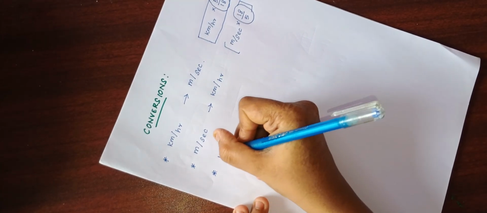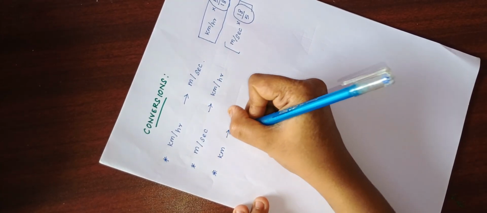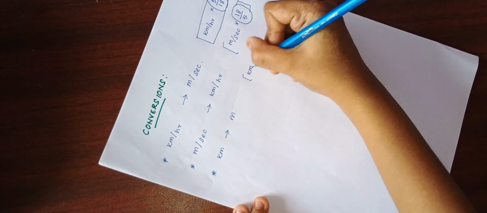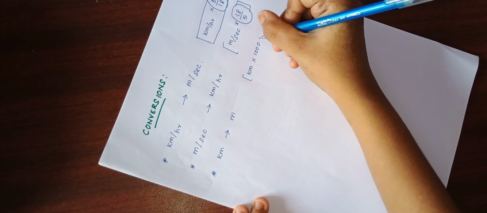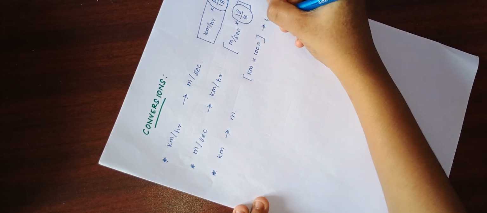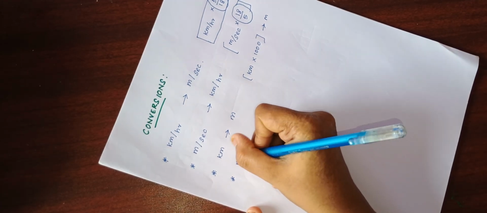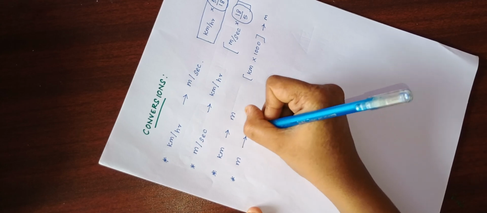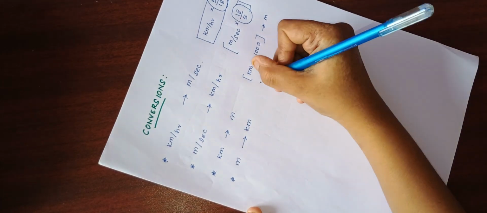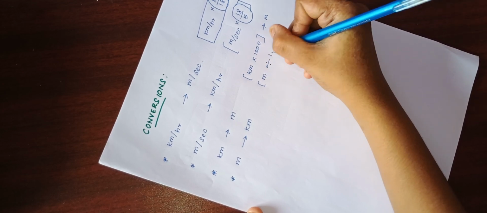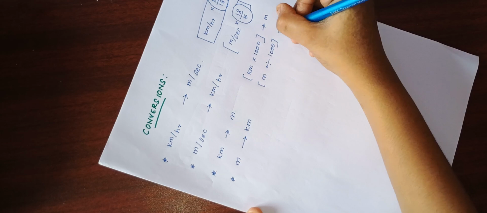And the third thing is, to convert from kilometer to meter, you have to multiply kilometer by 1000 to get the value in meters. Kilometer into 1000. To find the value in kilometer, from meter to kilometer conversion, you have to divide the meter by 1000 to get the value in kilometers.